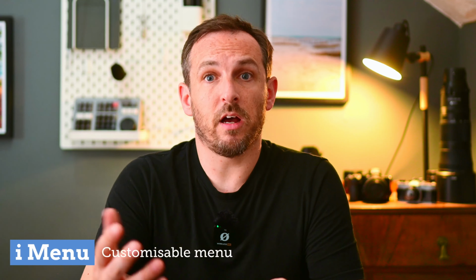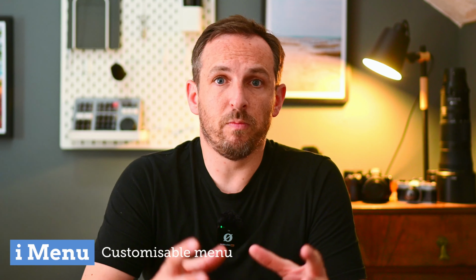So the I button. This allows you to access the I menu, and this is a menu where you can populate basically with all of your most used settings. You can make selections from it using the touchscreen or the dial on the camera, the selector dial.